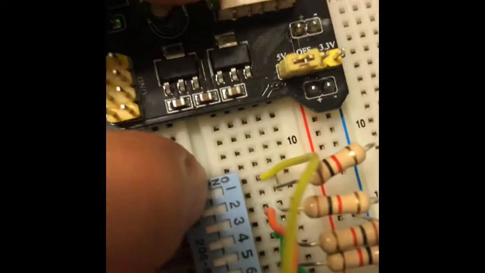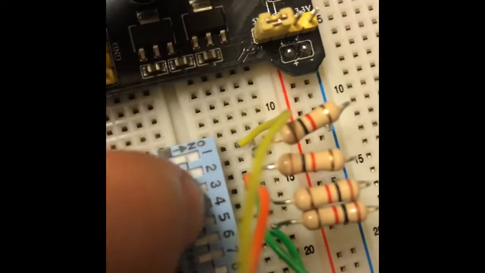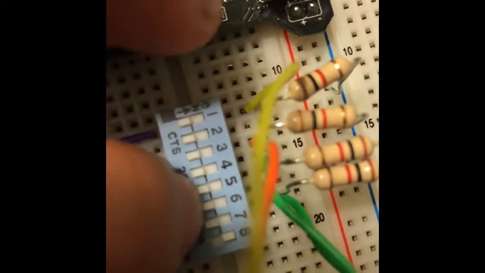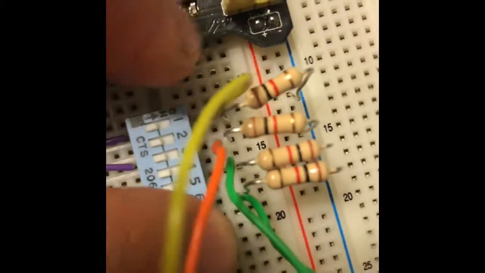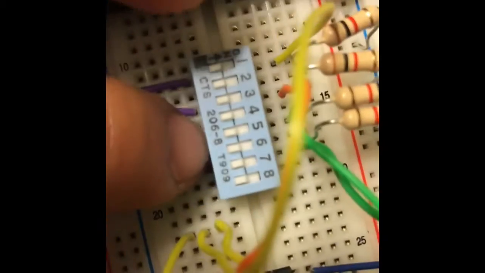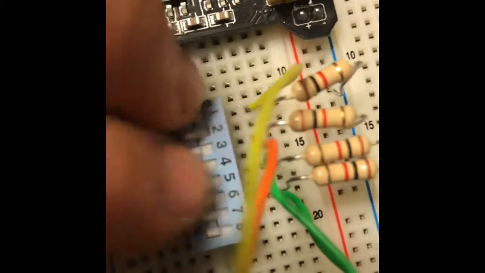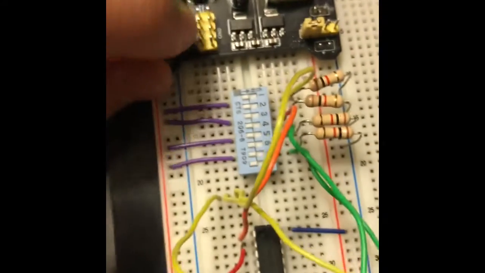My value for A is 1, my value for B is 3, my value for C is 5, and my value for D is 7, and that's 8. So 2, 4, 6, and 8 are not connected to anything. And here we have an off position.